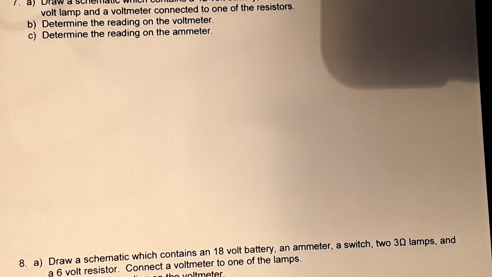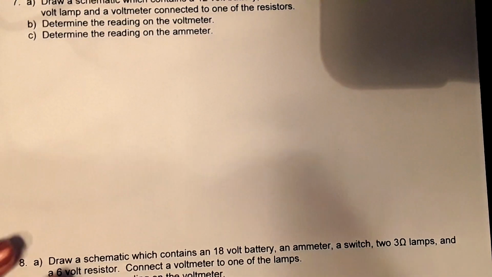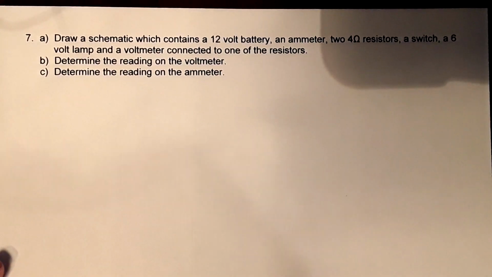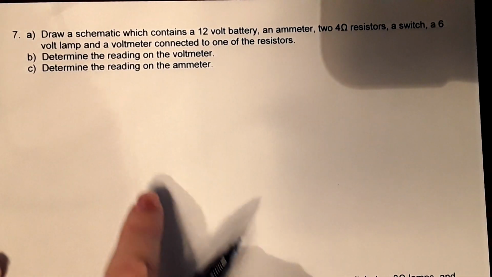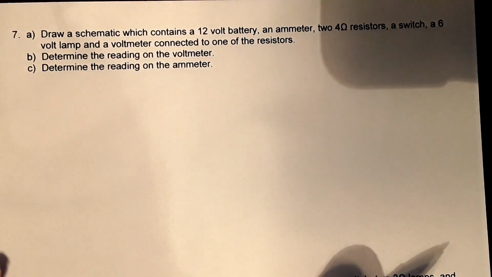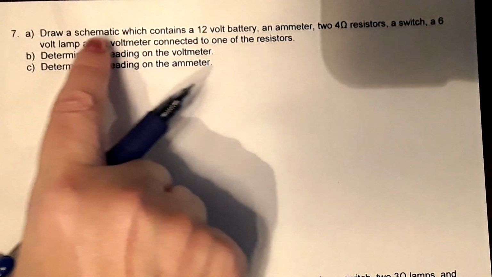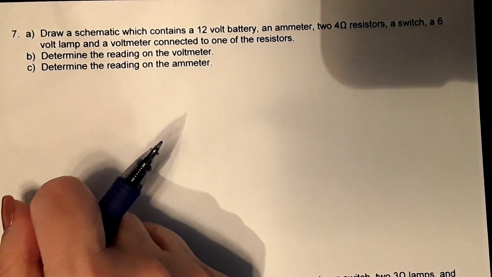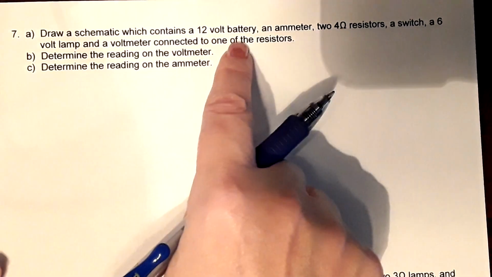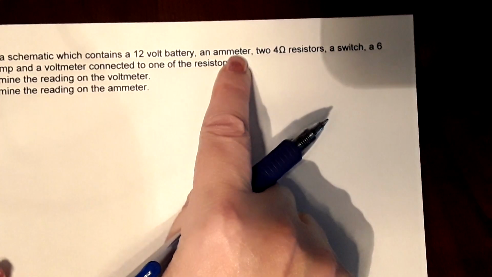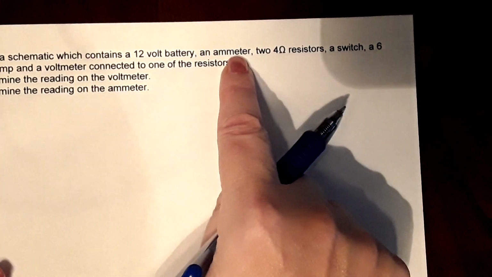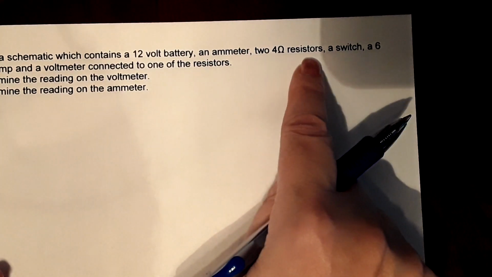I'm going to help you with the diagram for number 7, and I'm going to leave it to you as an exercise in puzzling how to determine what they want you to find. So first, we're going to do part A here. Draw a schematic which contains the following items. It says a 12-volt battery, an ammeter, that's to measure the current in the loop, 2 4-ohm resistors.